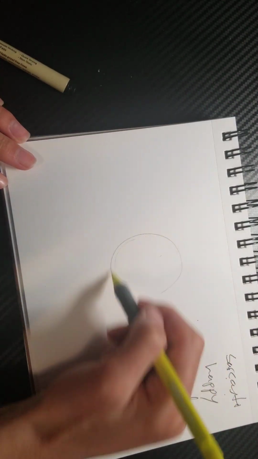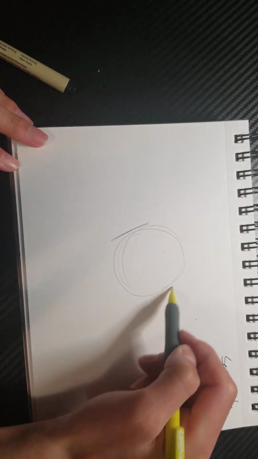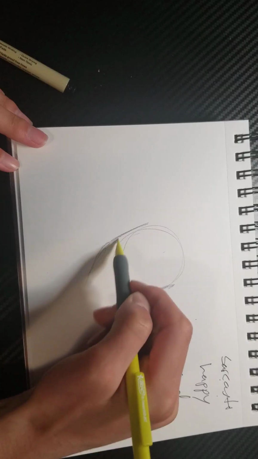Sarcastic and happy, and also sometimes sad, and kind. I know these are generic emotions, but I'm gonna do this in pencil.